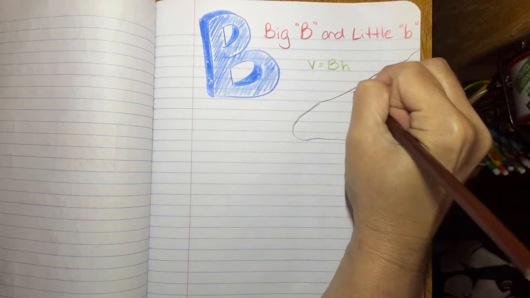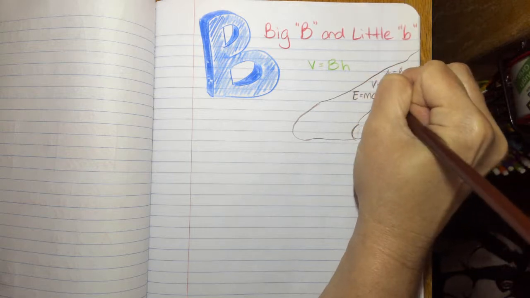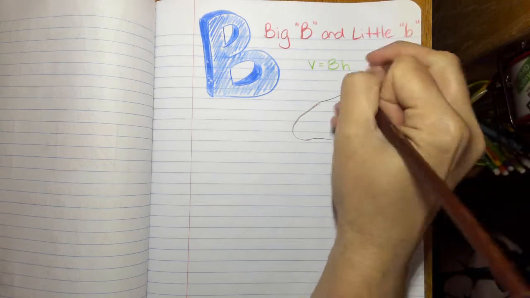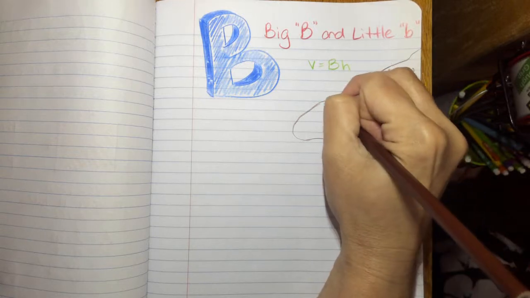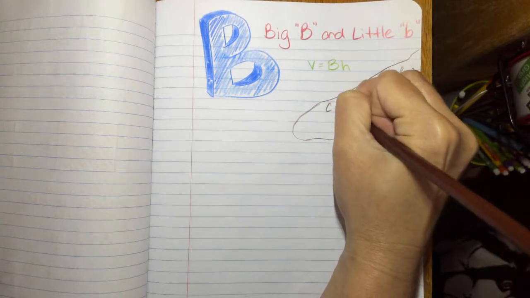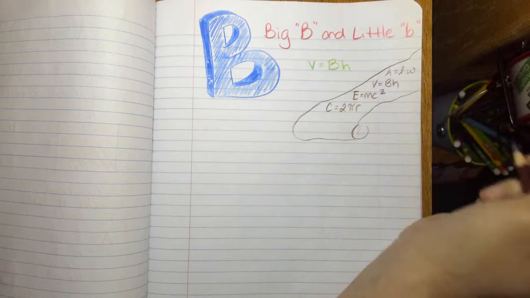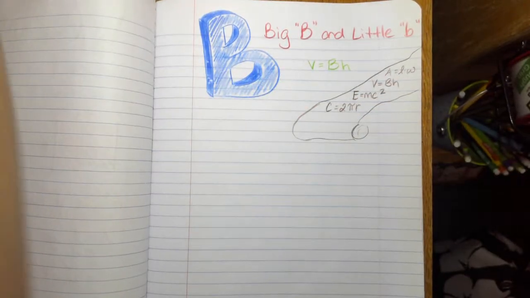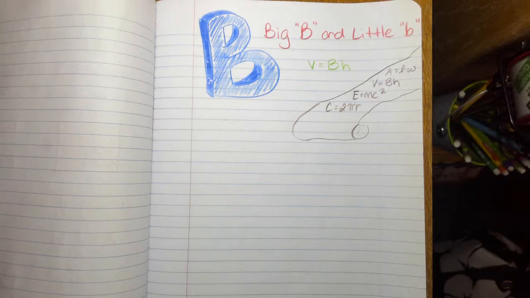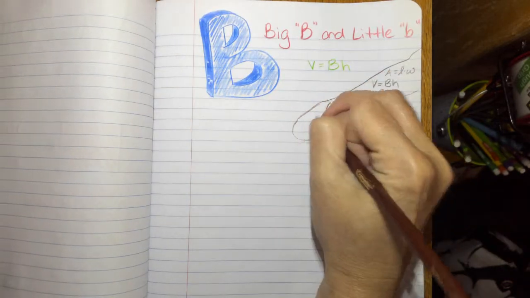You can have silly formulas that you think may only exist in cartoons. You can have formulas that have things that don't even look like letters. You can have formulas for all kinds of things.